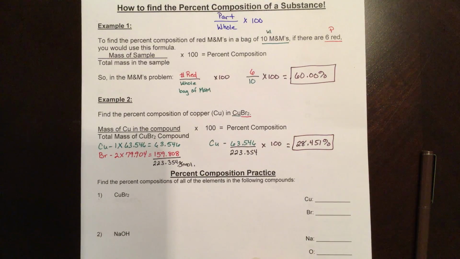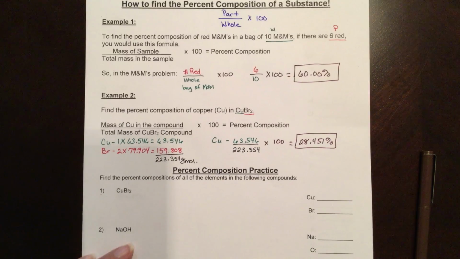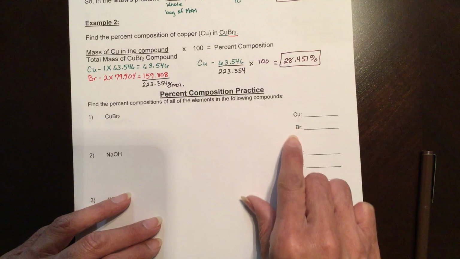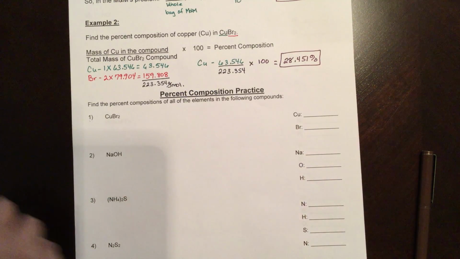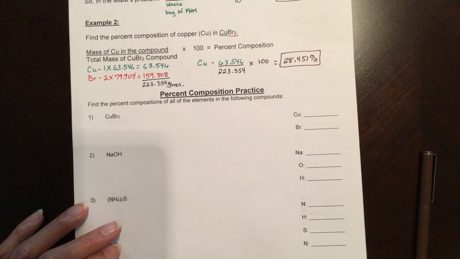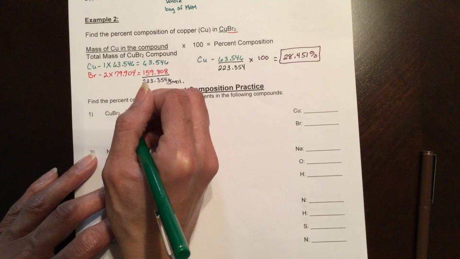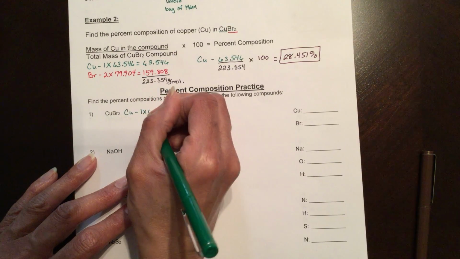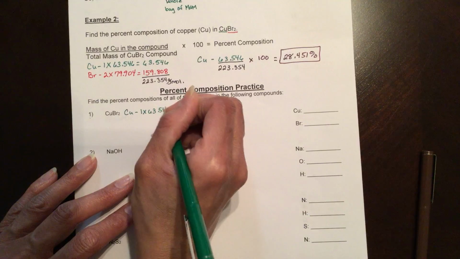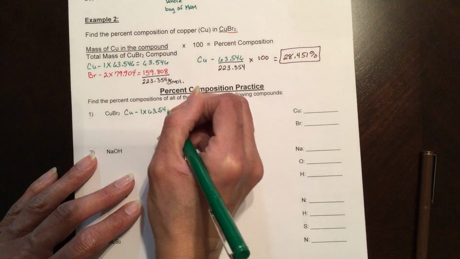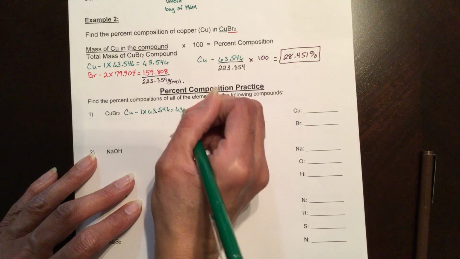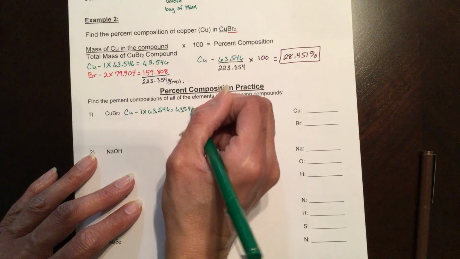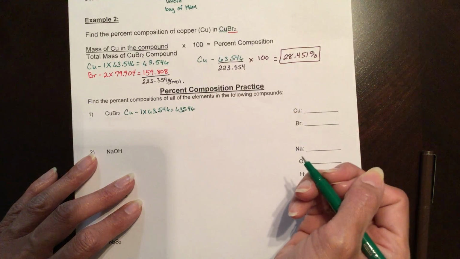All right. Now the beauty to it is that if you look at question number 1, it's just like example number 2, only this time it wants to know bromine also. So yes, we're going to rewrite it again. Practice makes perfect, guys. You have to show me all your work. If not, you will not get full credit.